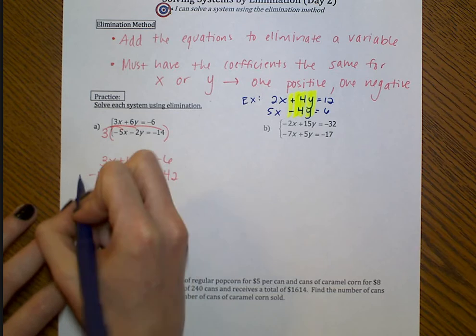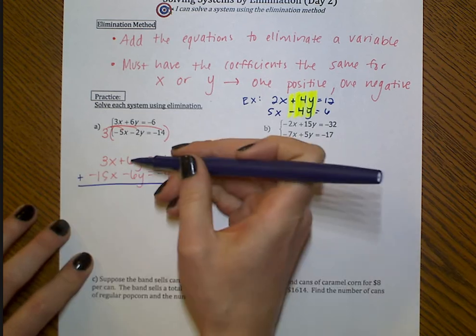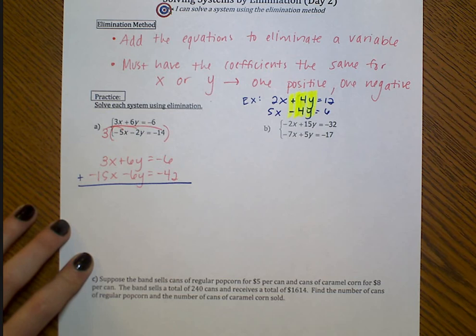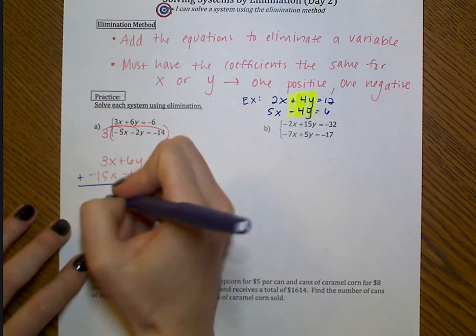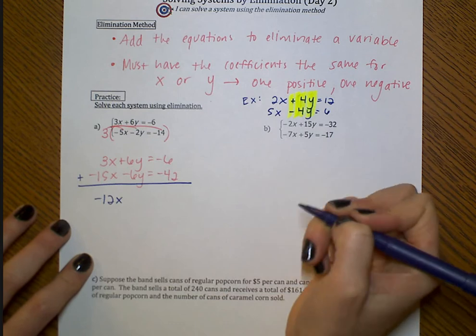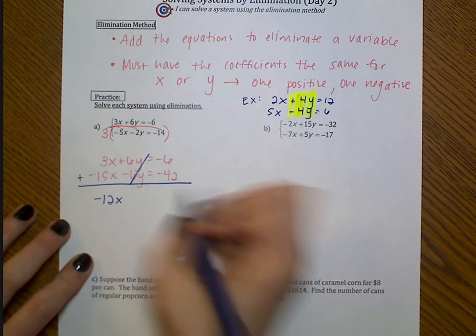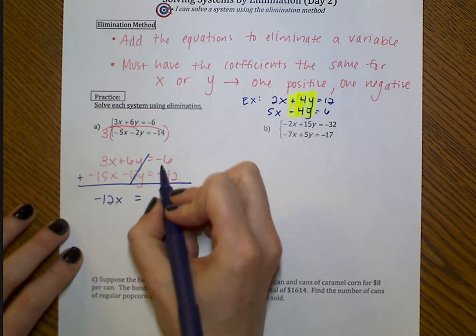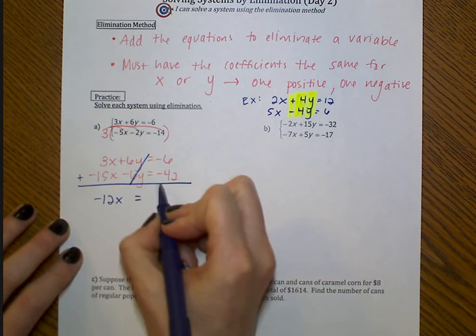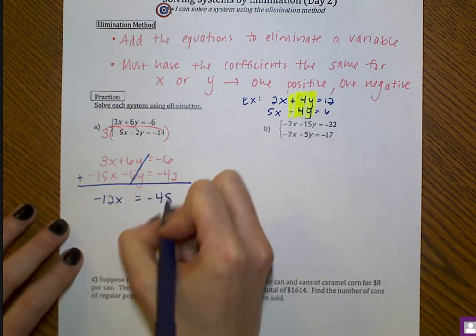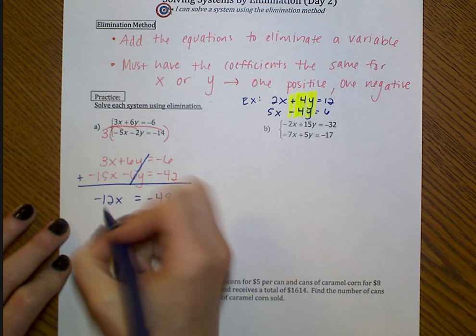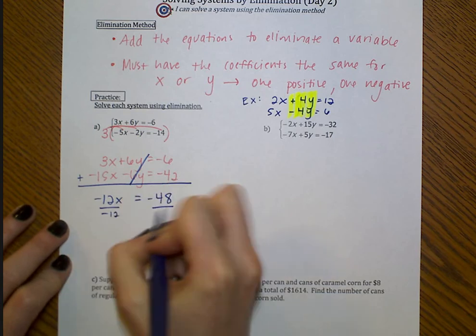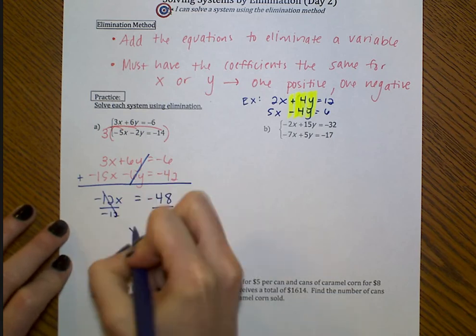Now I'm ready to add together because I see 6 and negative 6. Okay, so 3 plus negative 15 is going to give me negative 12x. The y's eliminate. And on the right, I've got negative 6 plus negative 42 is negative 48. Okay, now it's a pretty easy equation to solve, so I'm just going to divide by negative 12. And I get x equals positive 4.